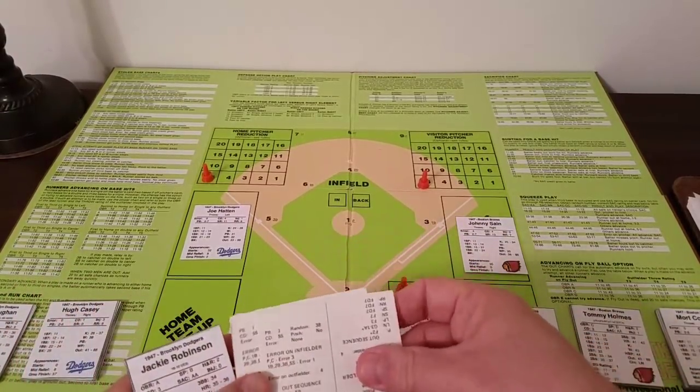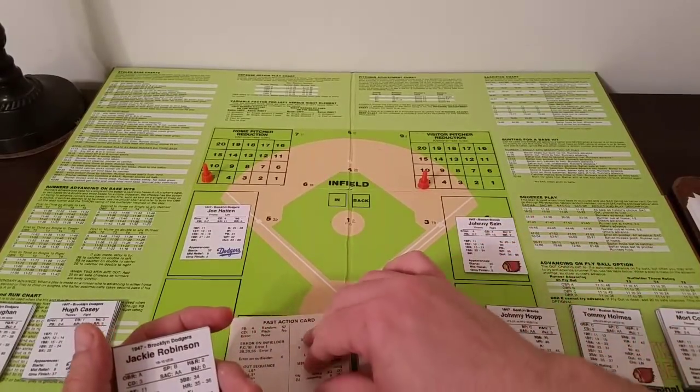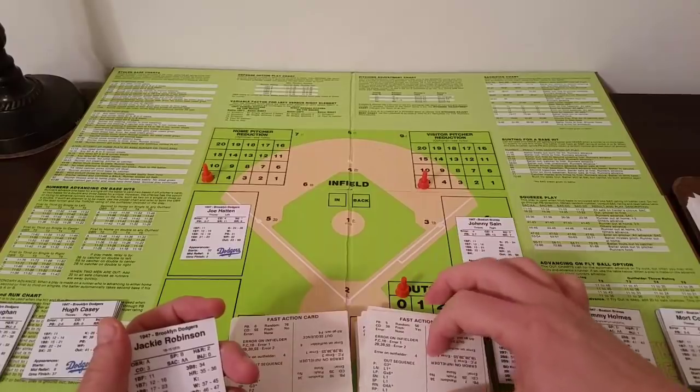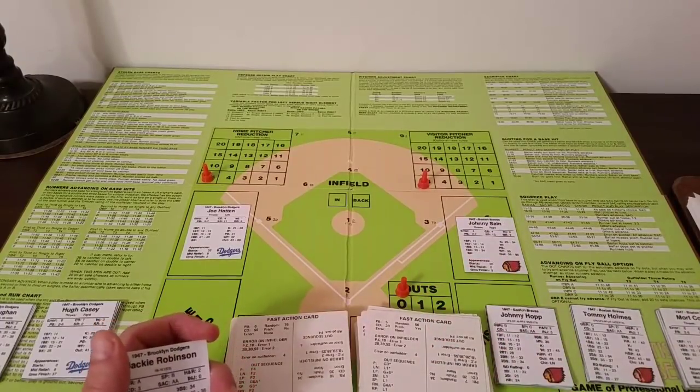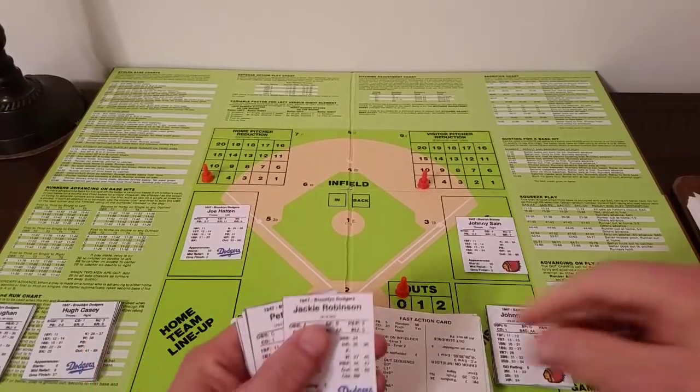Here's Jackie Robinson. 12, so under Robinson's card. 84, though, is going to be an out. He's a right-handed power hitter. And he's going to line it right to Sane. So try to go back up the middle, but Sane is up to the task to make that play.